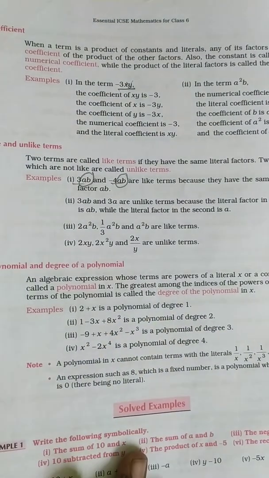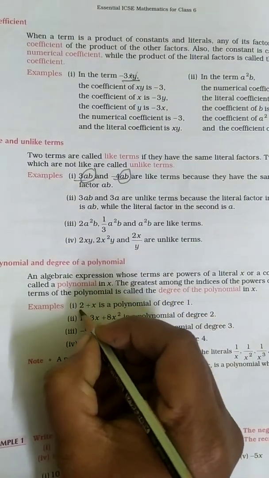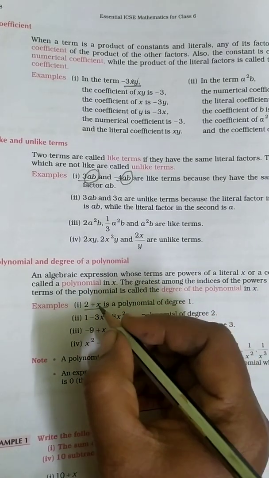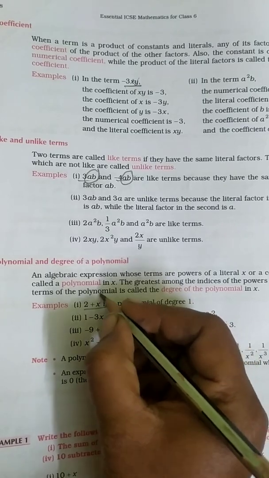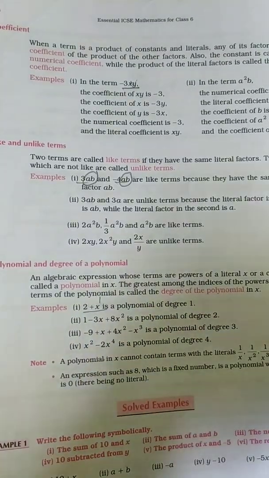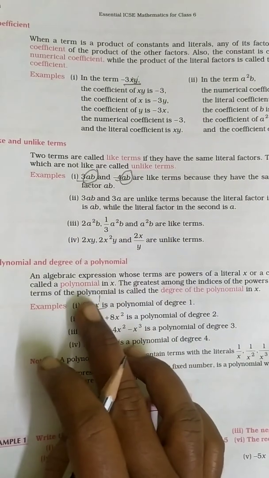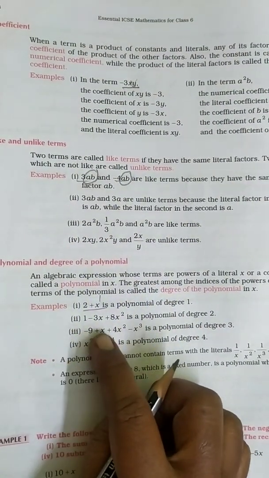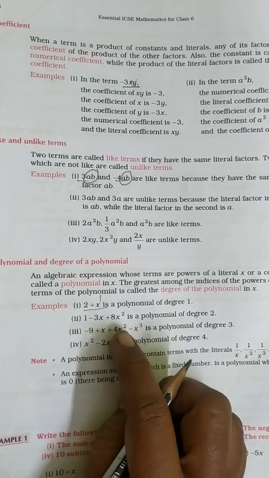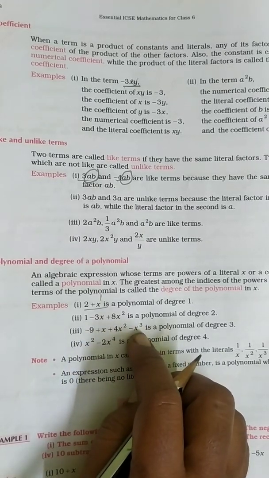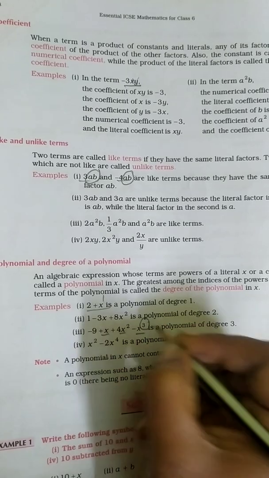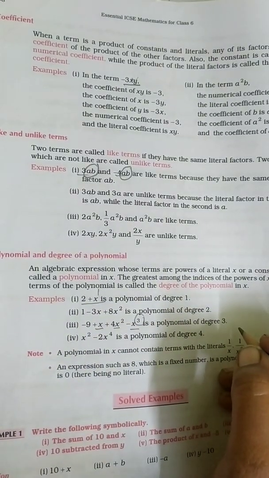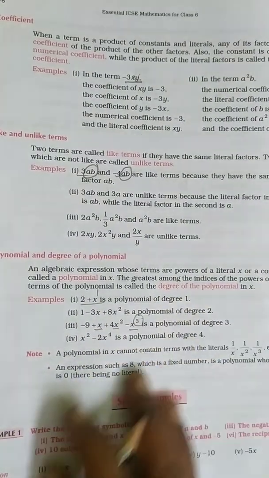Then degree of a polynomial. In a polynomial, the variable which has the highest power, we call it the degree. X power 1. So we have to check the power of the variable alone. So the degree of the polynomial is 1. If you see the third subdivision, minus 9 plus x plus 4x square minus x cube, you have 4 terms here. In that, 3 are the terms which have a variable. In that, the highest power is 3. So the degree of the polynomial is 3.